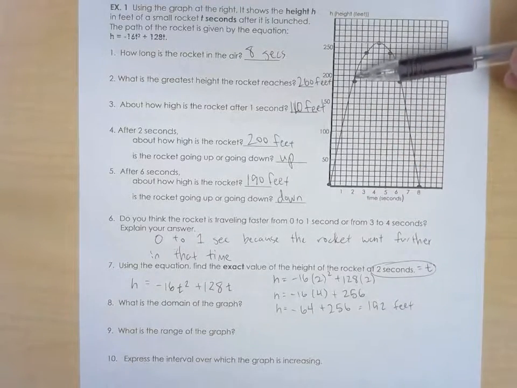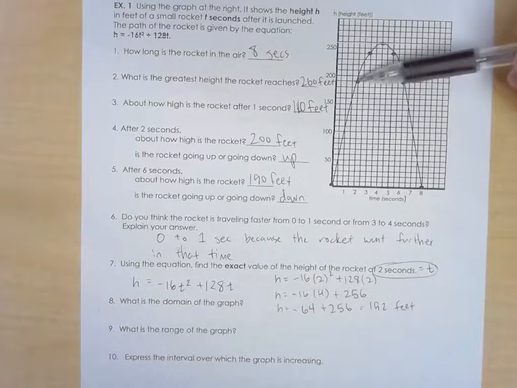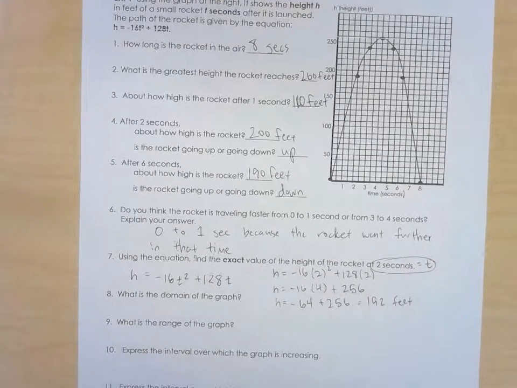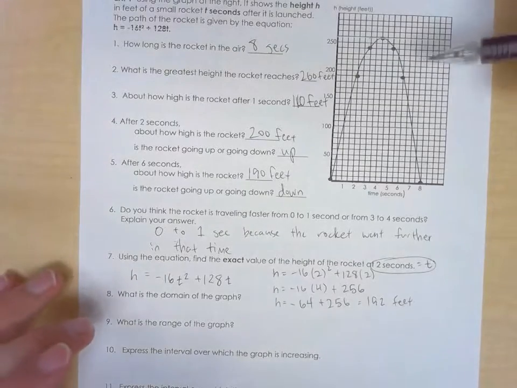But it looks like our equation may be more modeled at exactly around 190. So to find our exact height, we're definitely going to have to plug into the equation. You can kind of guesstimate from a graph, but we can't get it exactly. Alright, what's the domain of this graph?